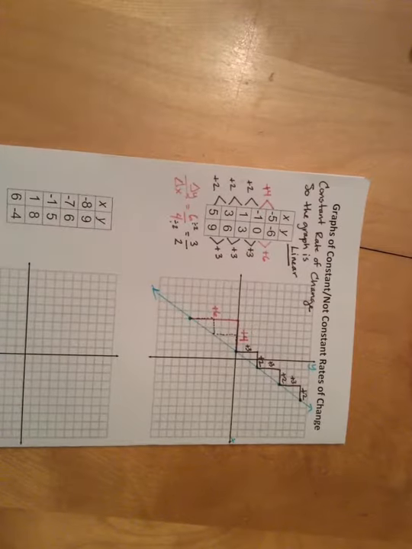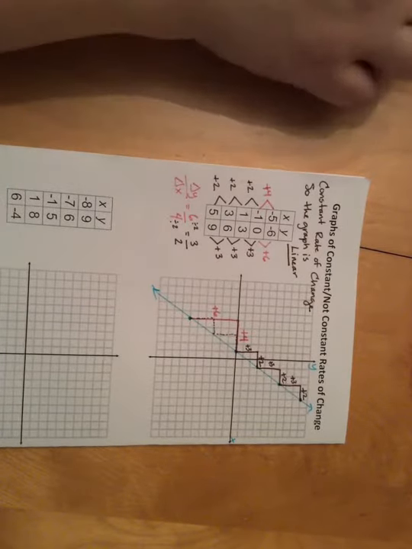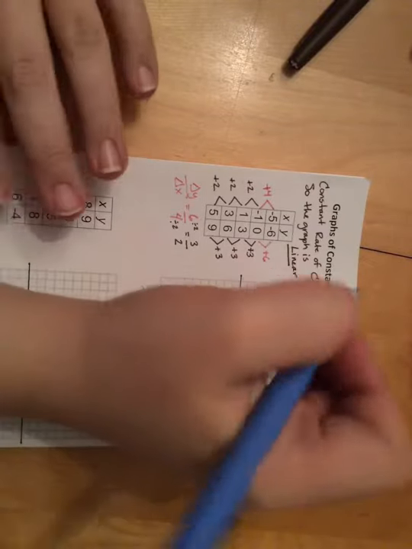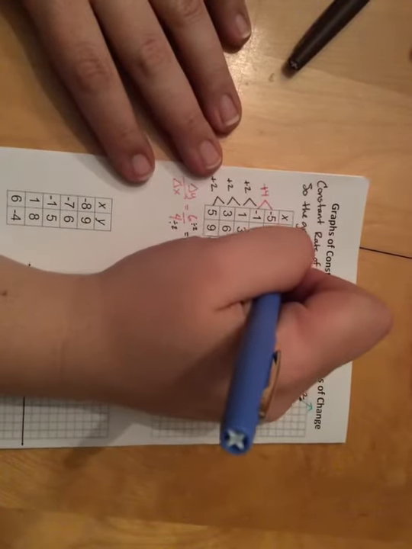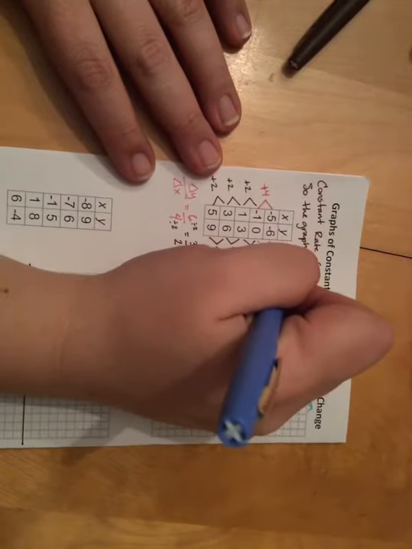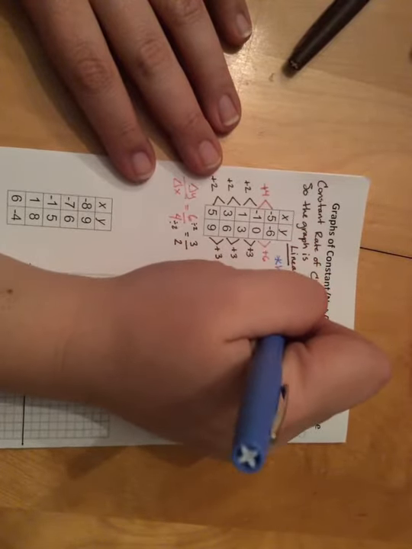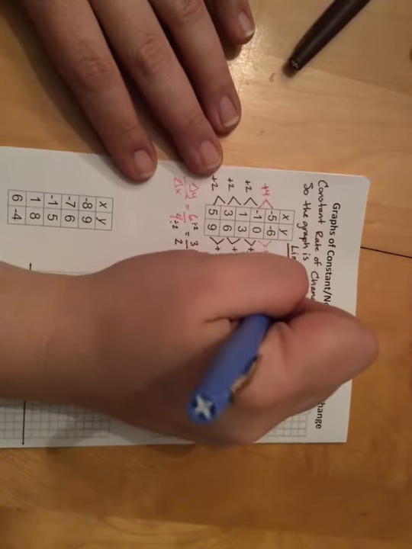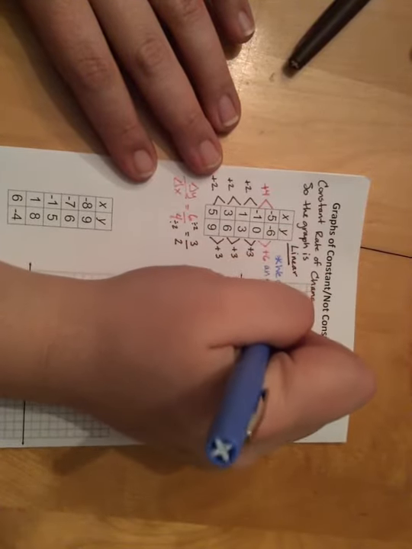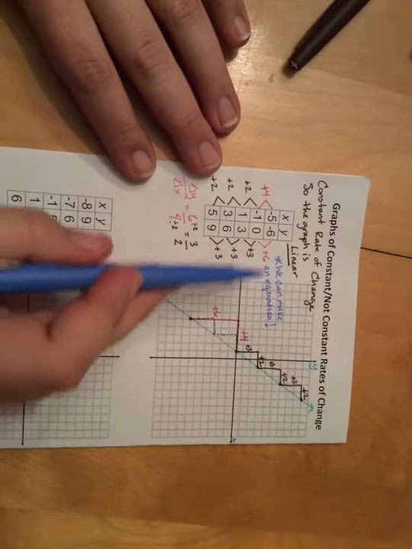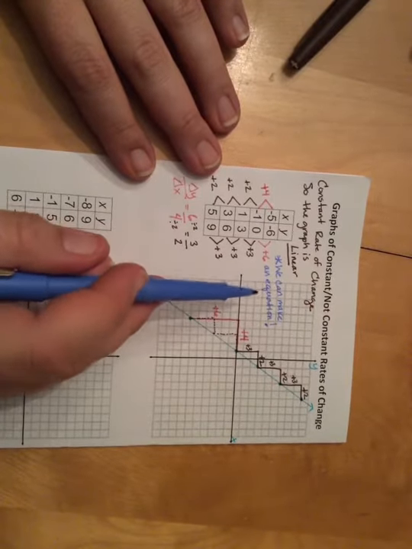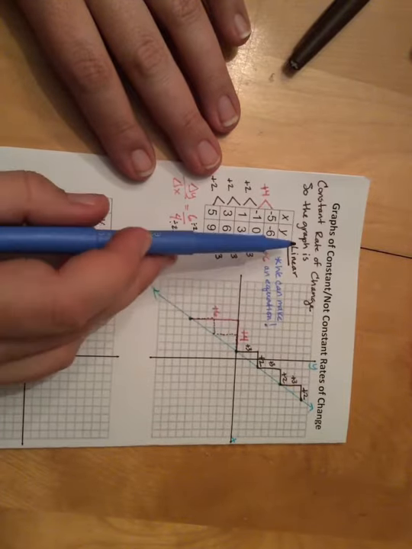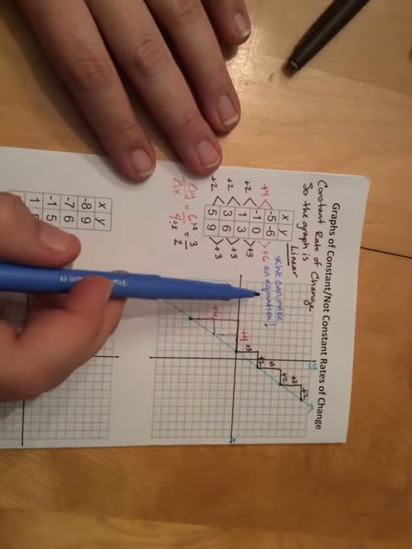So anytime I have this type of relationship where I have a constant rate of change and it's linear, we're going to be able to make an equation for it. So I'm going to put a note here that says we can make an equation. If I have something that has a constant rate of change, I'm going to be able to make an equation. We'll learn how to do that in just a few lessons. But we need to know that things that are linear do have an equation.